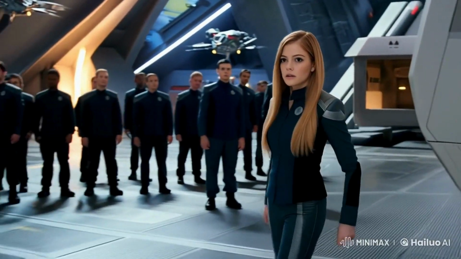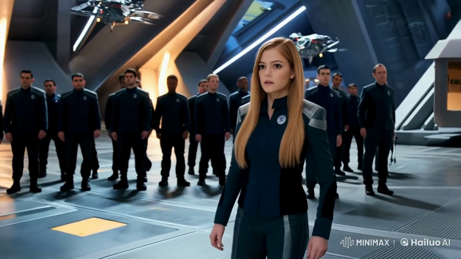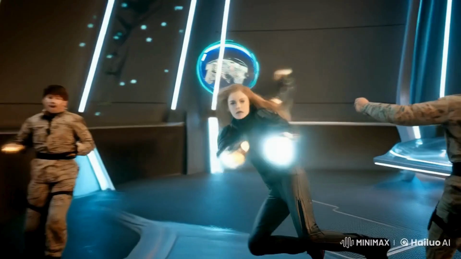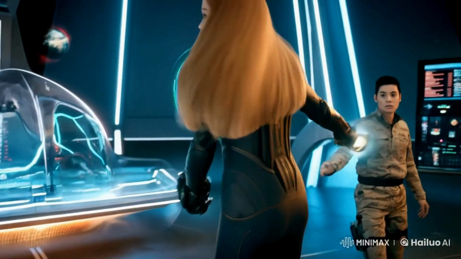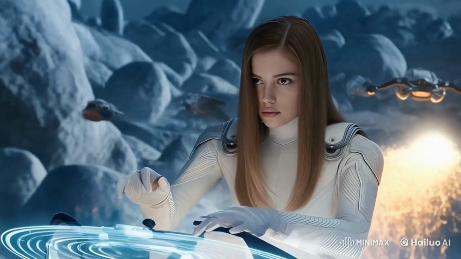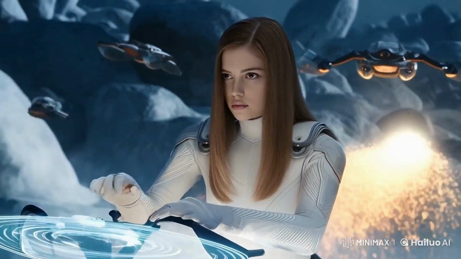Overall, I'm impressed with this tool. It does a solid job maintaining consistent overall physical attributes across scenes, with detailed backgrounds and smooth camera movements. Now let's check out Kling's updates.